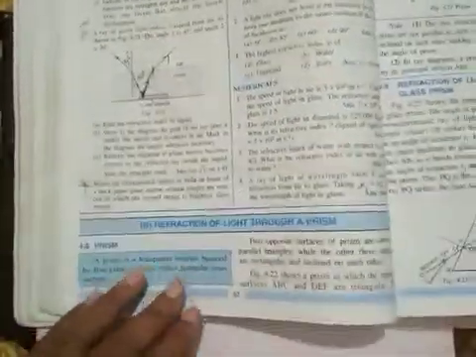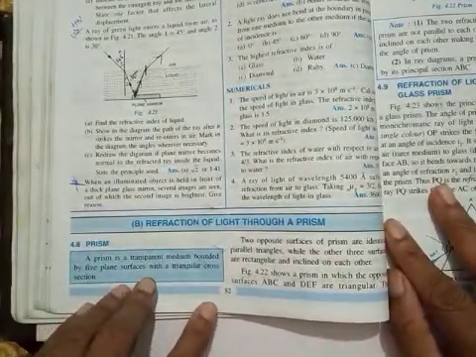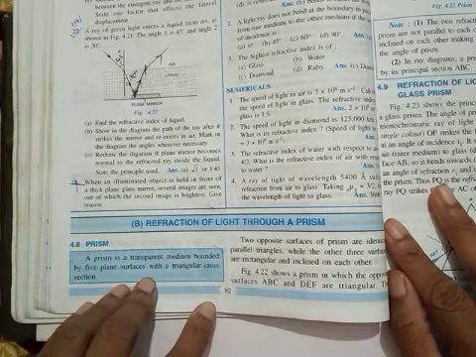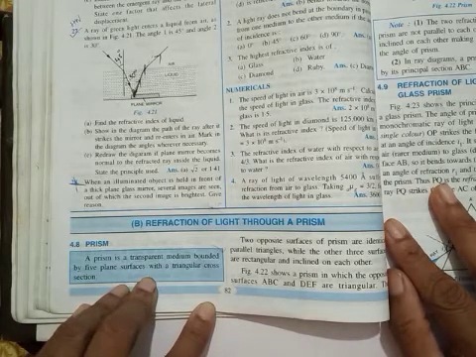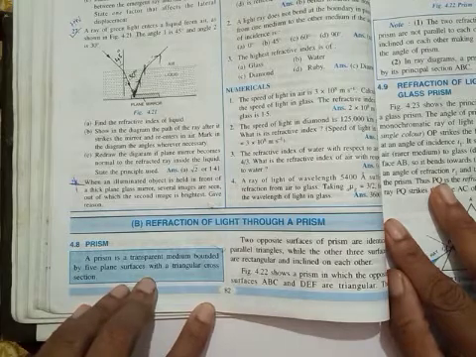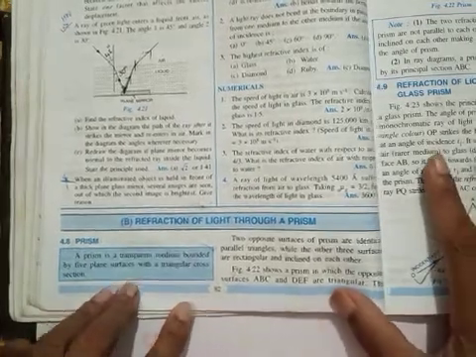Good morning, children. I'm sure you've started preparing for Thursday's test. You will be giving the test during the Zoom class timing. You'll be giving the test in your test copy. So be prepared, have your test copy nearby, and you have to take the test. So that's the plan. So prepare well.